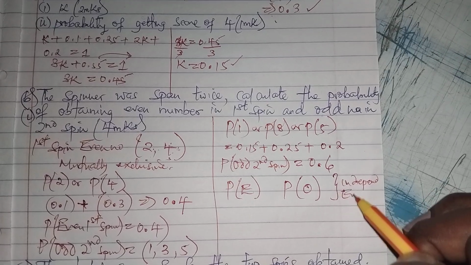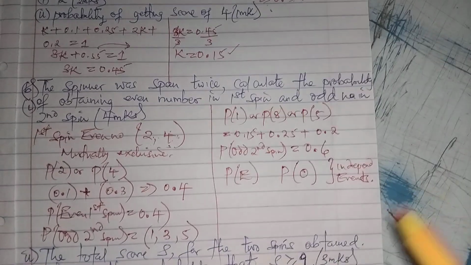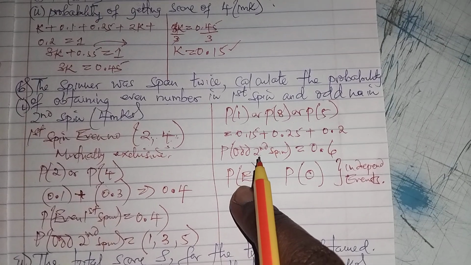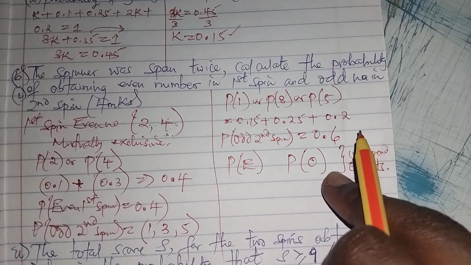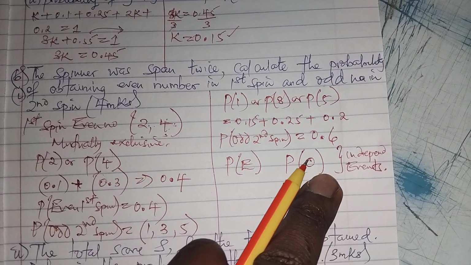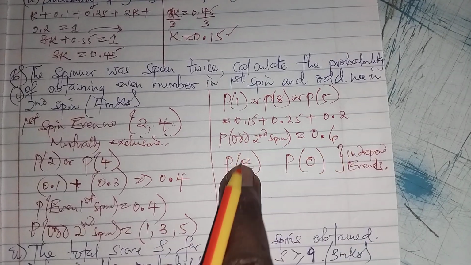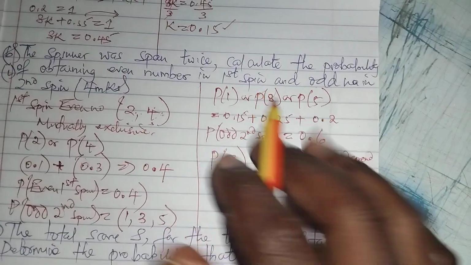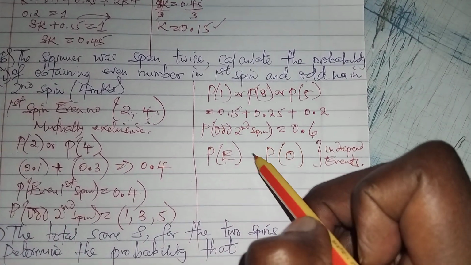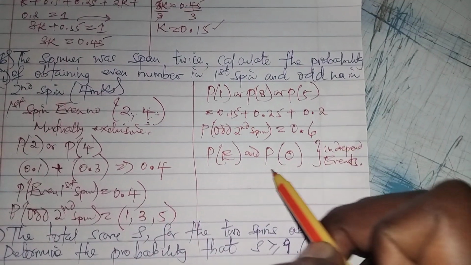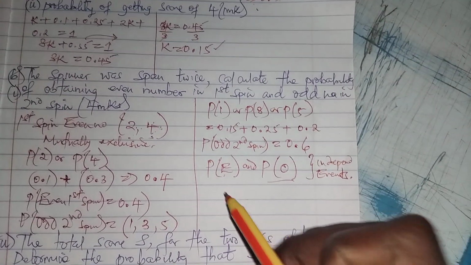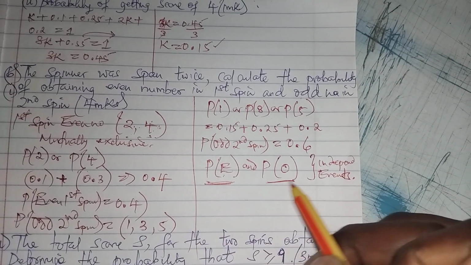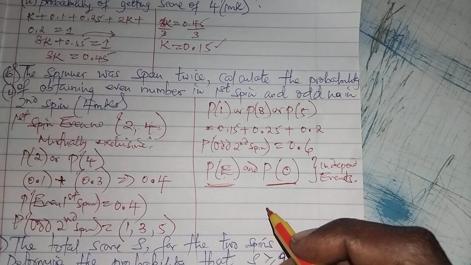It means getting an even in the first spin does not affect the probability of getting an odd in the second spin. If one event occurs, it doesn't affect the probability of the other event occurring. So you'll take the probability of getting even in the first spin, then multiply by the probability of getting odd numbers in the second spin.